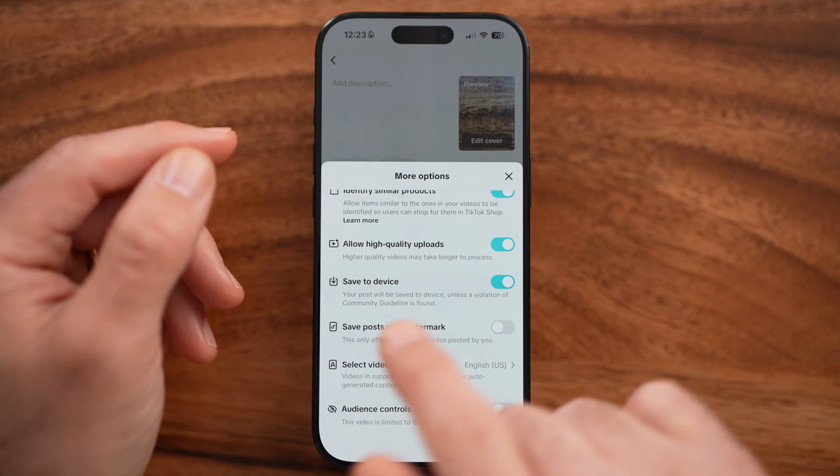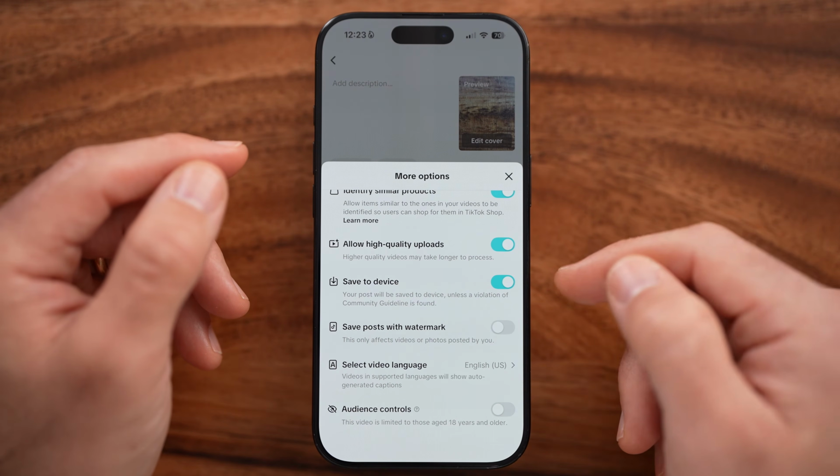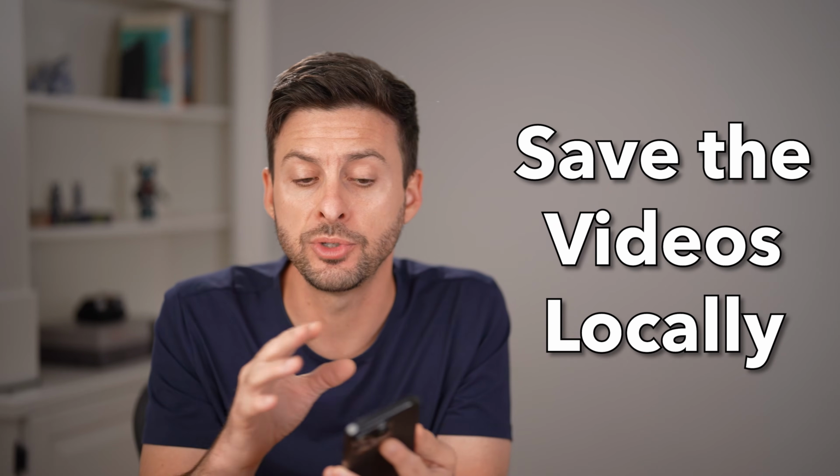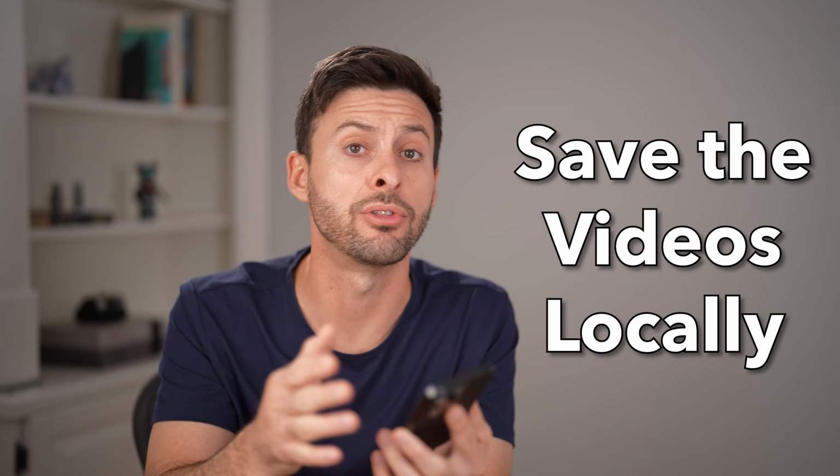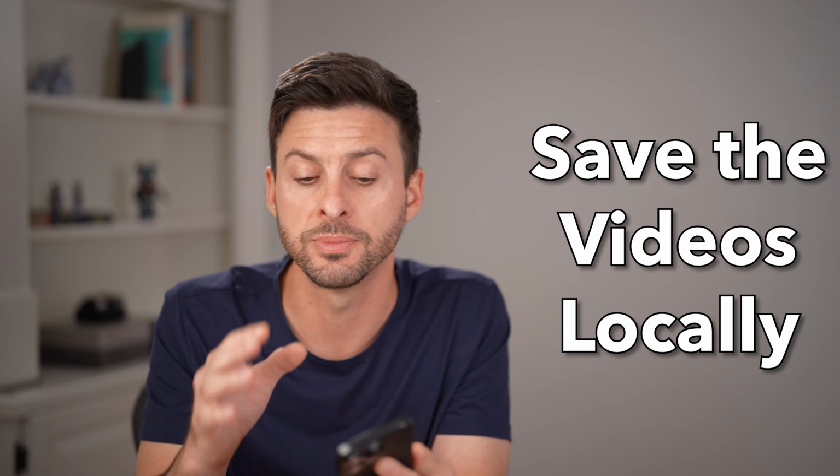Let me show you an easy way to save TikTok videos to your gallery without posting. If you're just testing out videos that you wanted to edit and create but don't want to share with everyone else, you can always download them to your device. You can also choose to share those videos on other platforms like YouTube Shorts, Instagram Reels, etc.